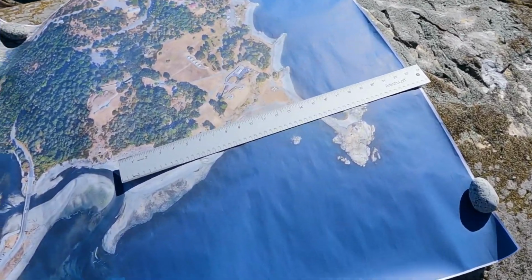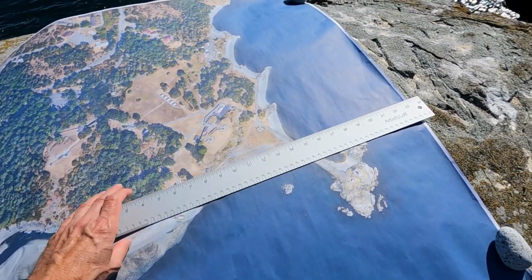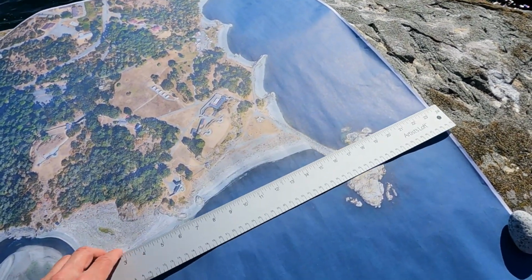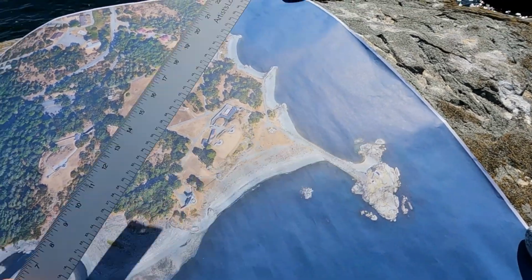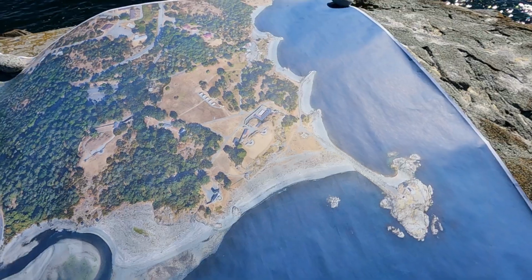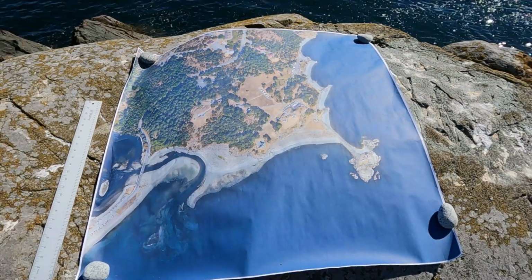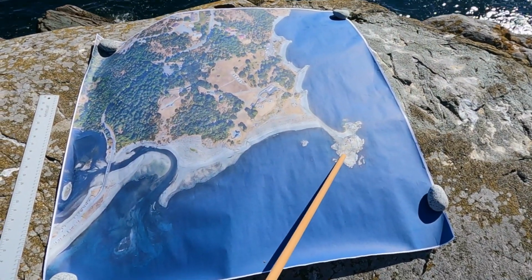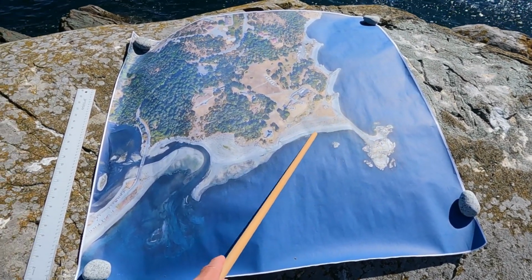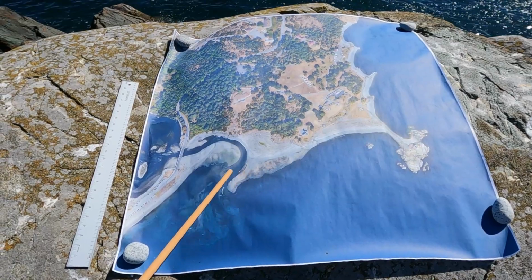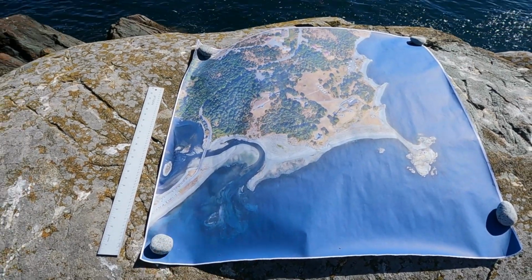And if you were into cartography, you could then measure distances using whatever units you like, and then you would multiply it by 1,000 to get the real distance. And we're standing right here. Here's the lighthouse. And then here is the beach where we're going to walk on and continue our discussion.